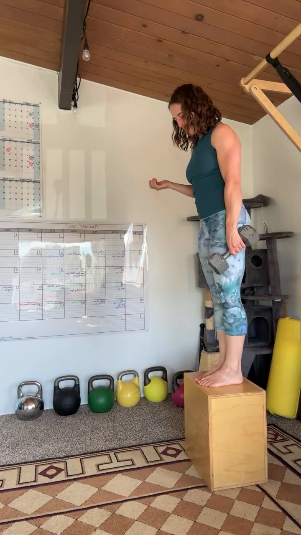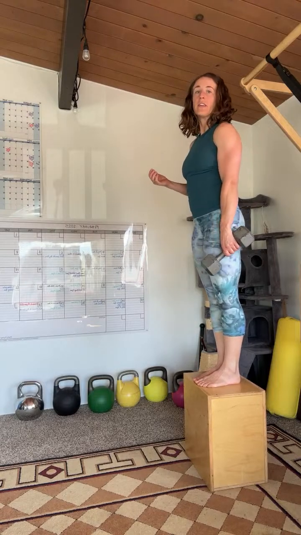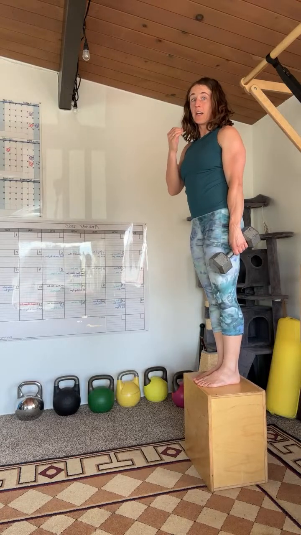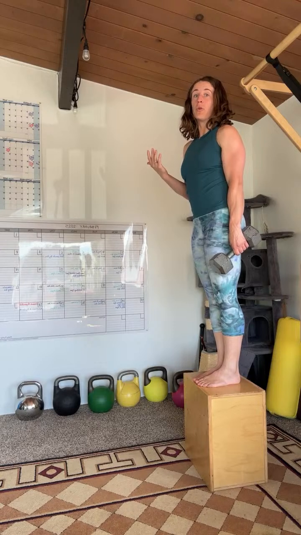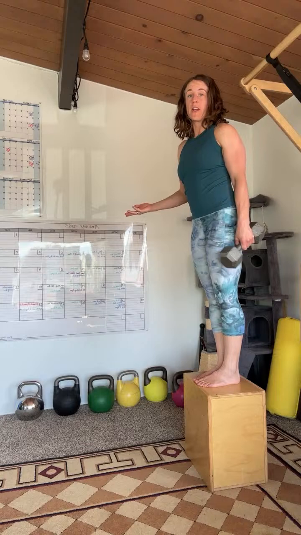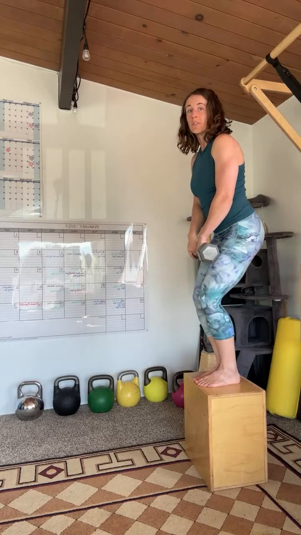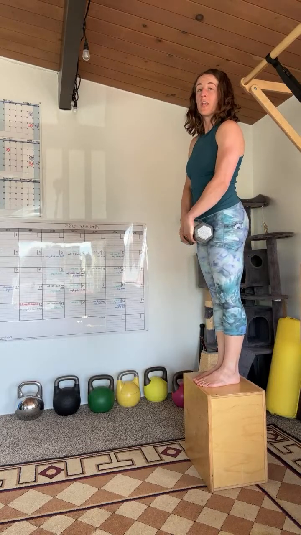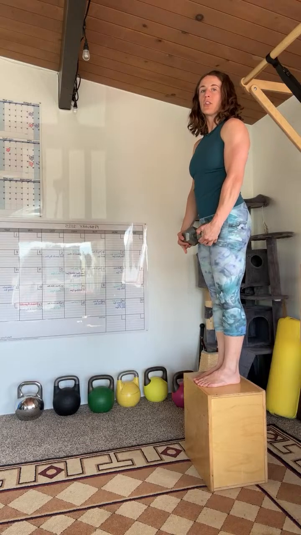And what this exercise is going to do is help you strengthen your back, and it's going to help you stretch and strengthen your hamstrings. Now, if you don't have great range of motion in your hamstrings, you're going to want to do it with your knees bent. Okay, my hamstrings are pretty flexible, so I'm able to keep my legs straight. But again, this depends on the person.